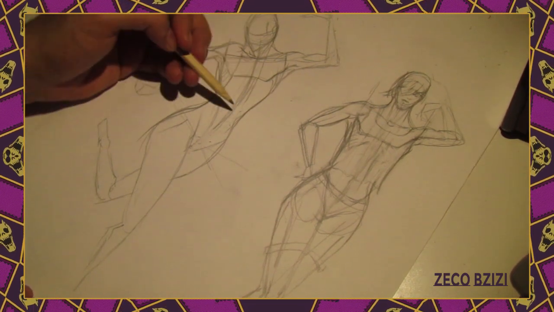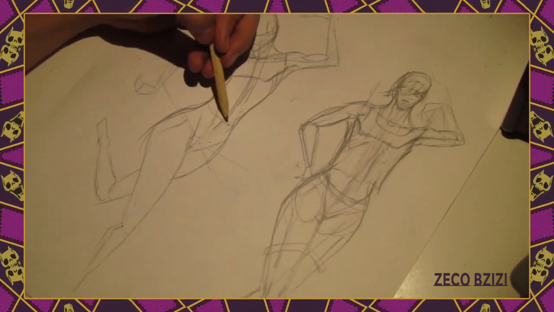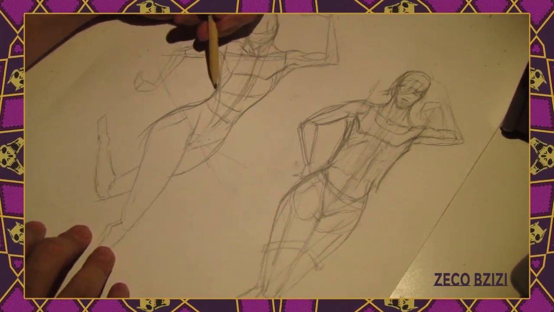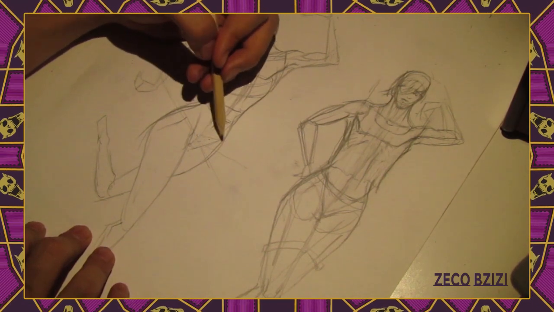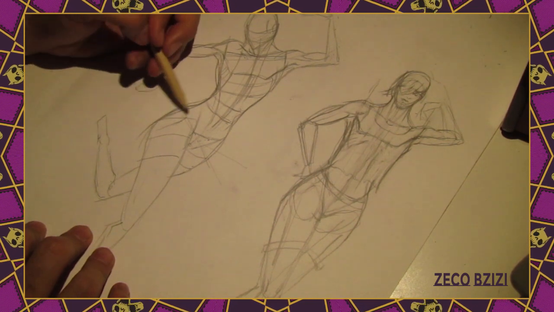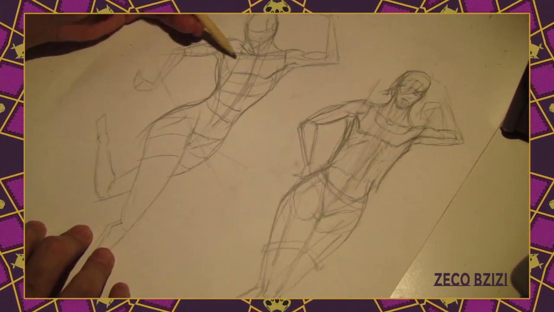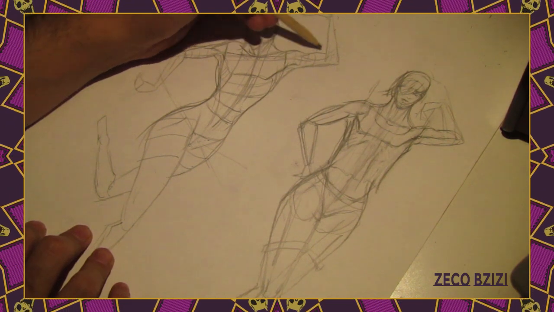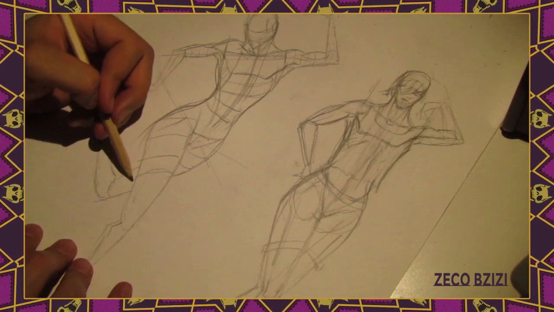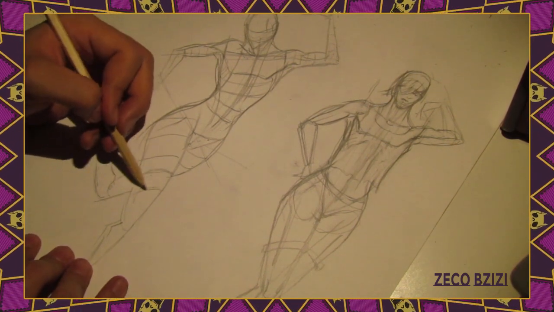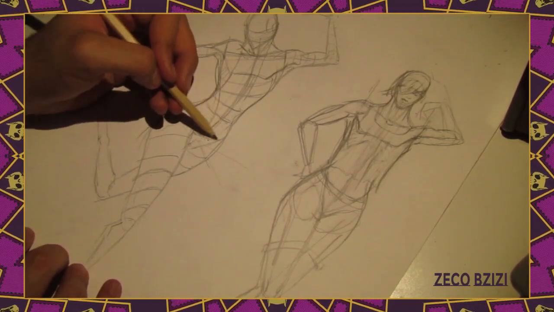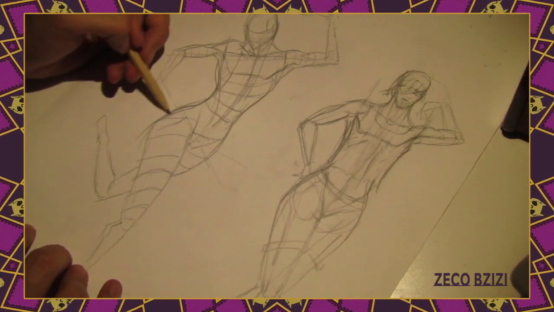Another thing you can add, if you want to check your character's anatomy, and that helps you with dimension as well, is I usually draw little circles to make sure that my character's thickness and shape are in the right format. So if anything is out of the ordinary, it can be fixed, or we refine it however we please.